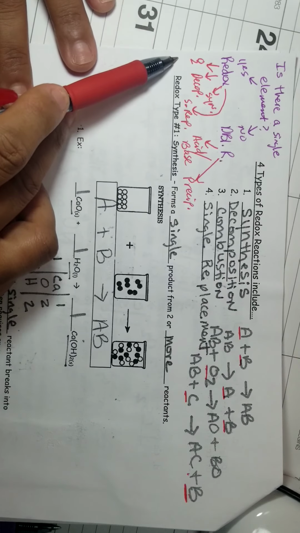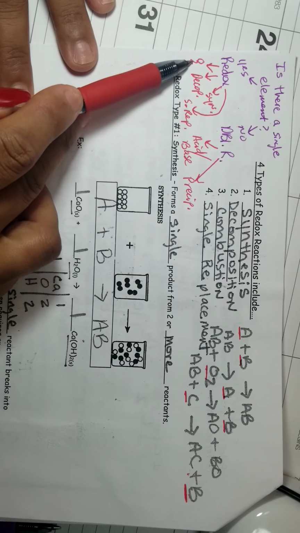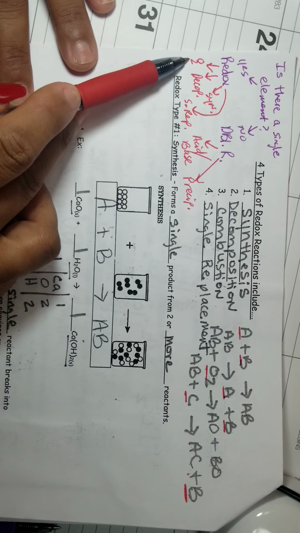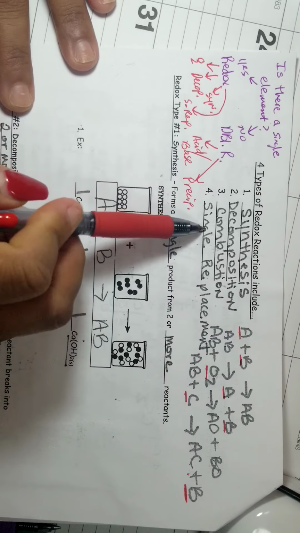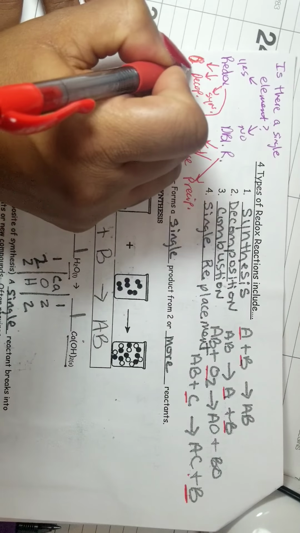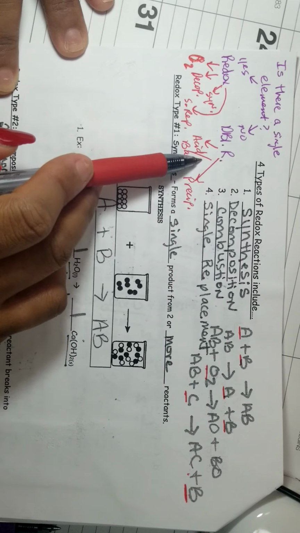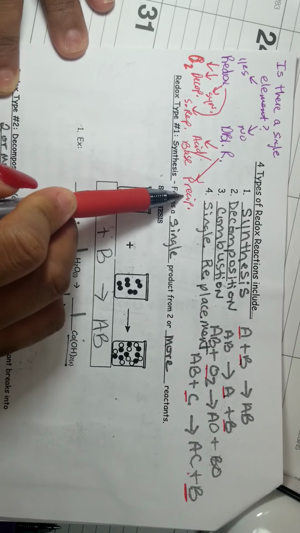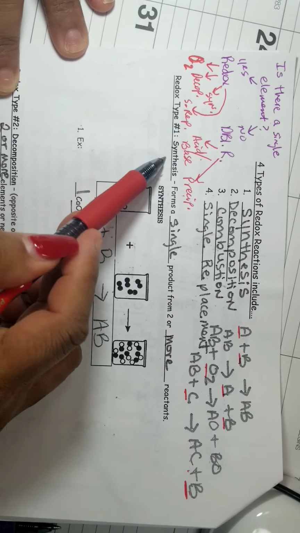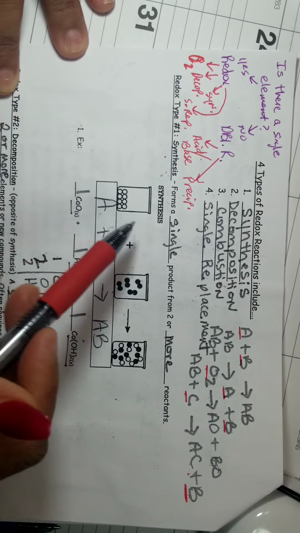We're going to have our combustion, which is O2, decomposition, synthesis, and single replacement. O2 is for combustion. If it's a double replacement, then we're going to have an acid base or it's going to be a precipitate. All right, so let's go ahead and actually look at the types of redox reactions and then we'll look at those double replacements in just a moment.